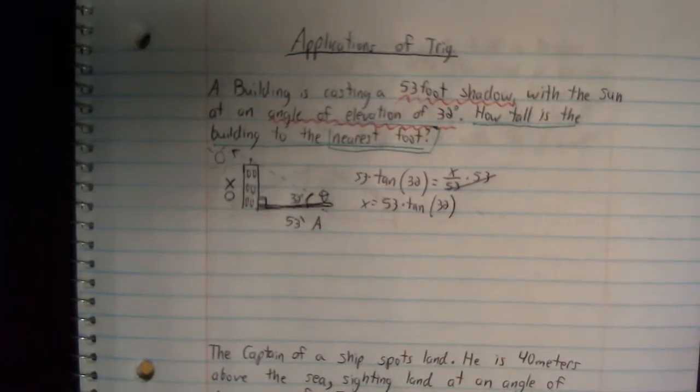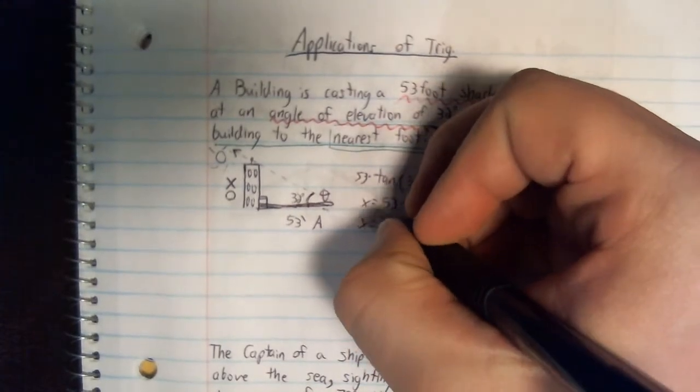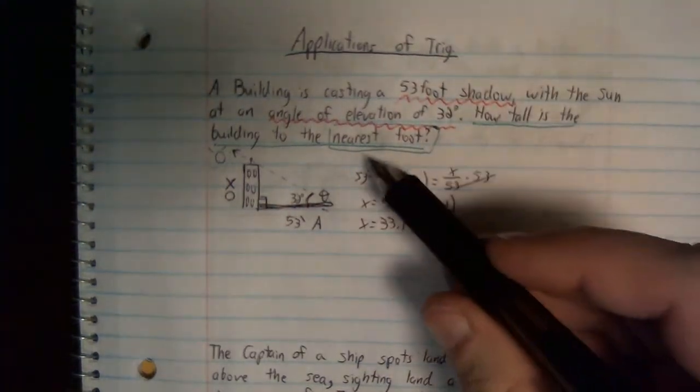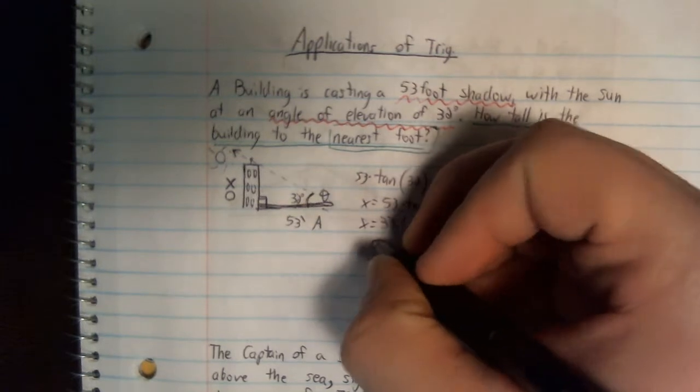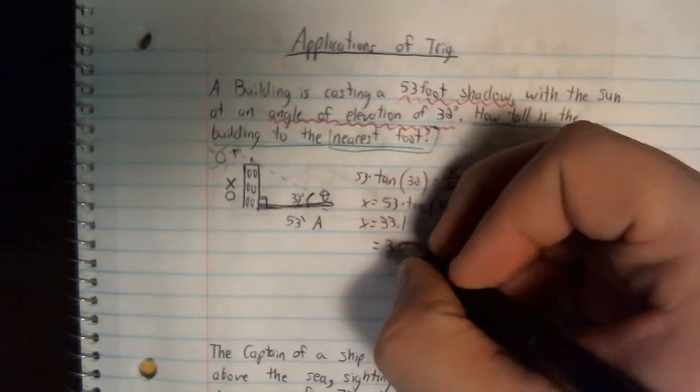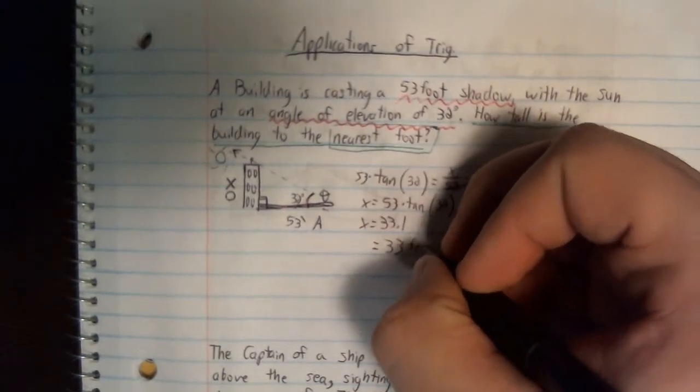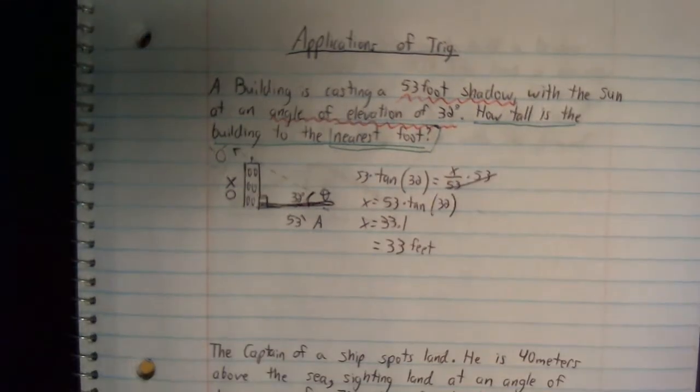Okay, so I'm going to go to the Google calculator. I'm going to type in 53 times tangent of 32, hit enter, and it's going to give us our solution of 33.1. But our instructions, or the what of this question, says to the nearest foot, so I know that 0.1 rounds to just 33 feet.